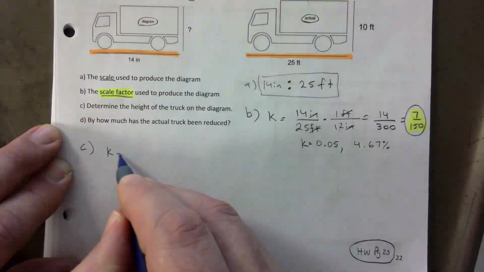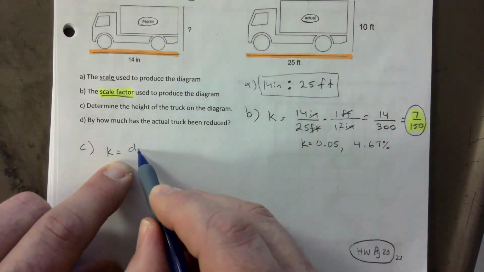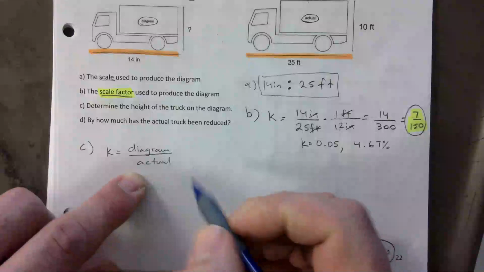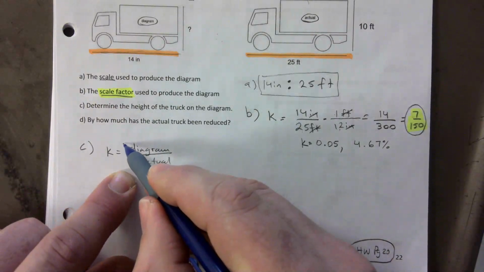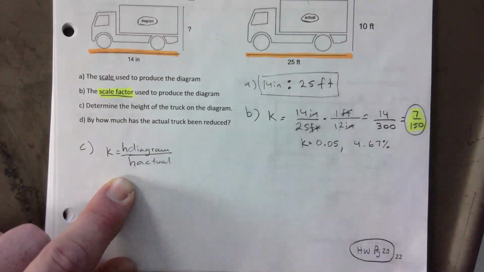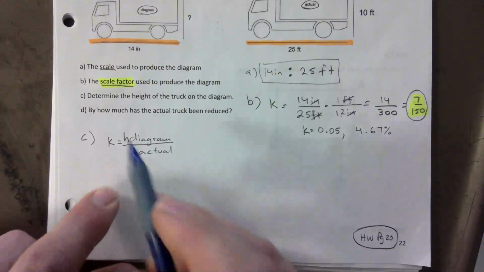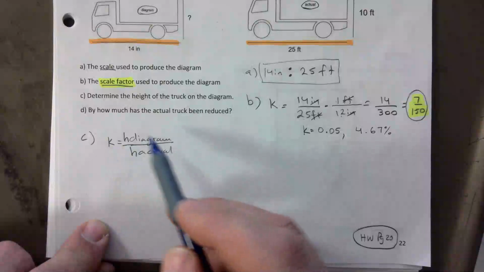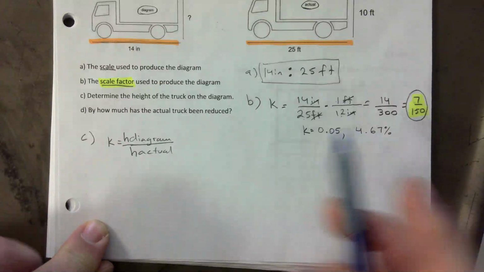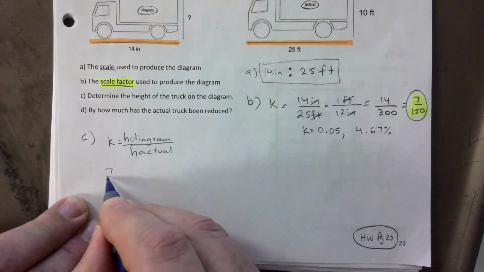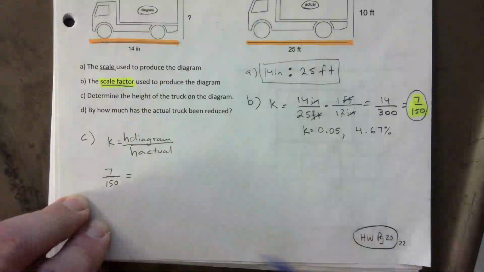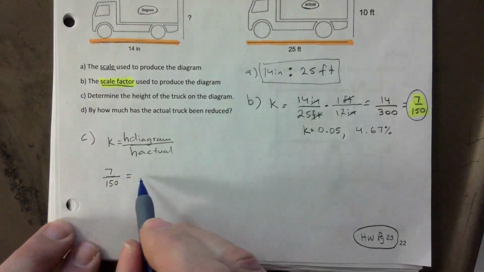I will use this formula. Diagram over actual. I'll use that. I'm just going to add an H for height. H diagram, H actual. And you need to know at least 2 things. Do we know the scale factor? Yes, we already know it. So I'm going to plug that in there. It's okay to plug in a decimal there as long as you use all decimals. I just prefer to keep it as a fraction if I know the fraction.